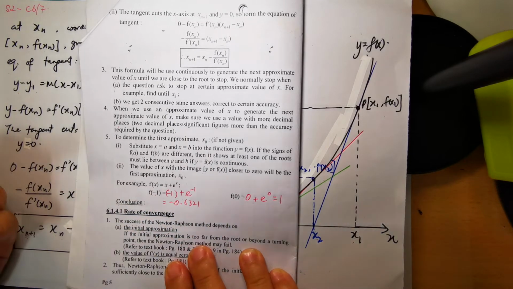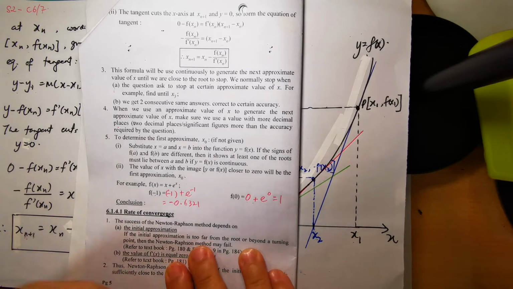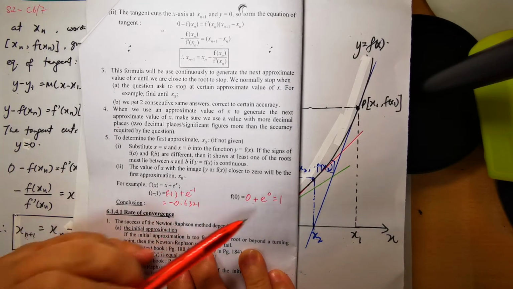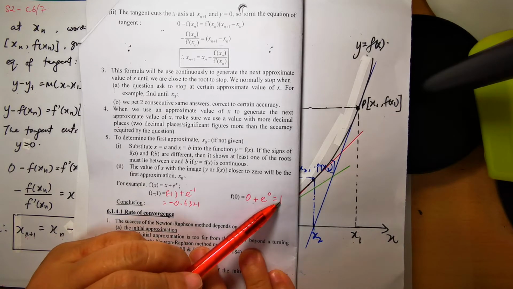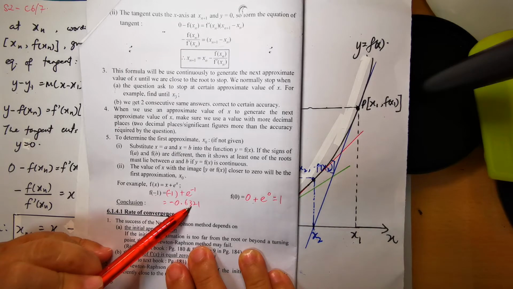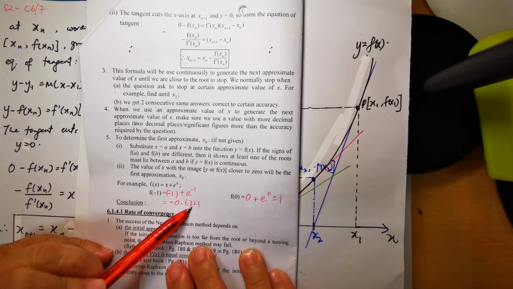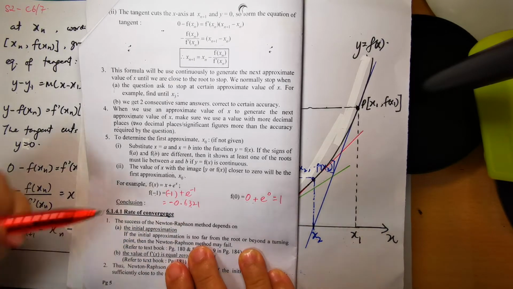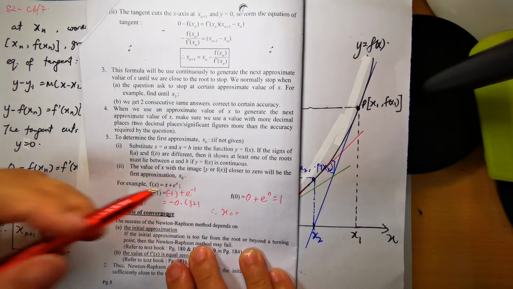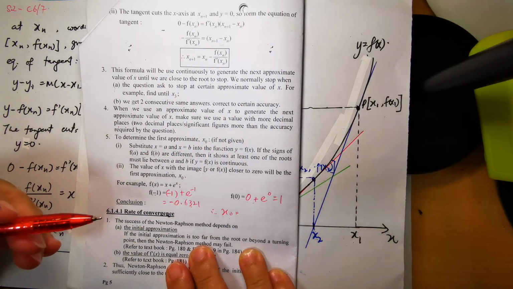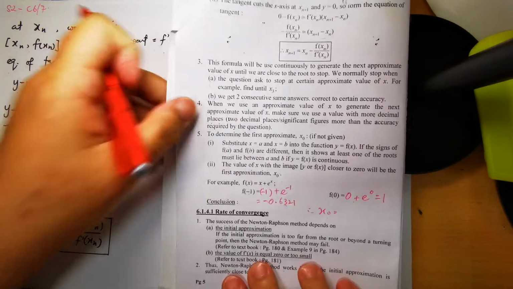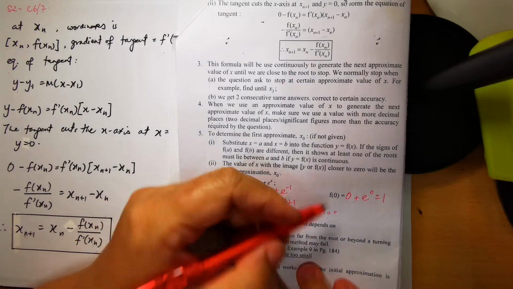Which one to use to start as our x1? We see which image is closer to 0. This one is 1 unit from 0. This one is 0.6 unit from 0. So this is closer to 0. Therefore, our first approximate value of x that should be used in our calculation in the Newton-Raphson formula will be -1.